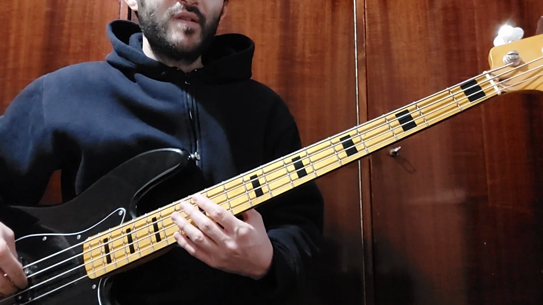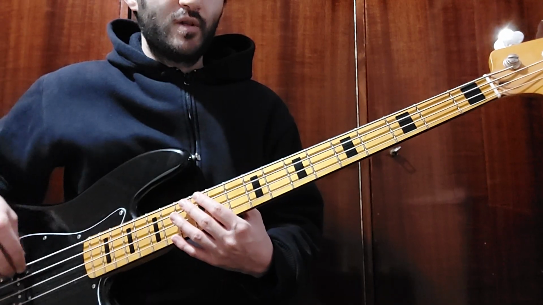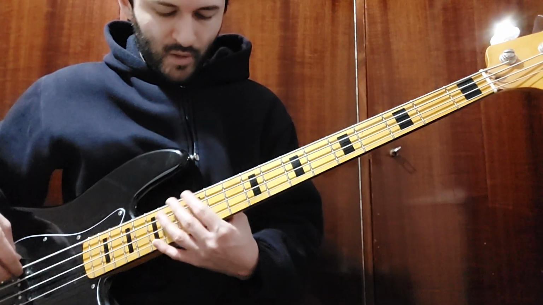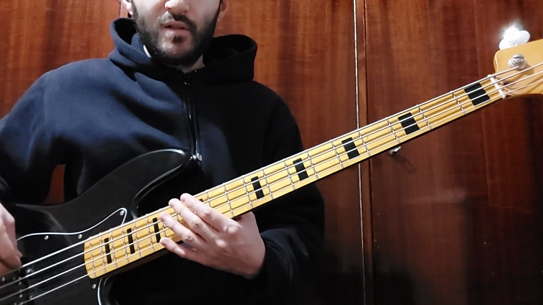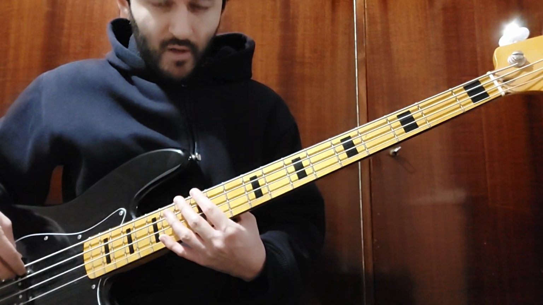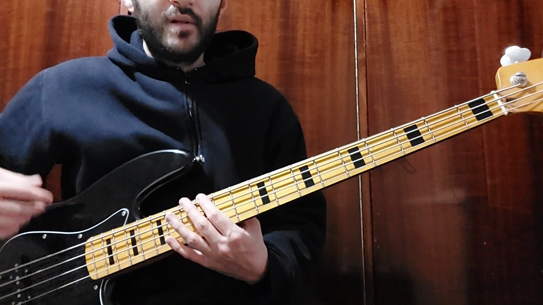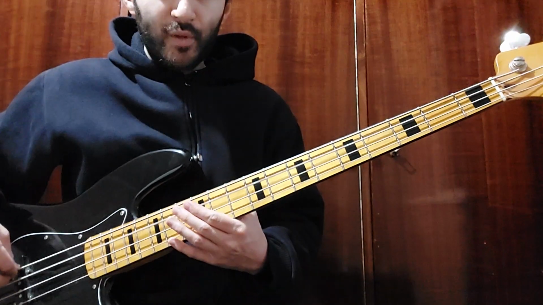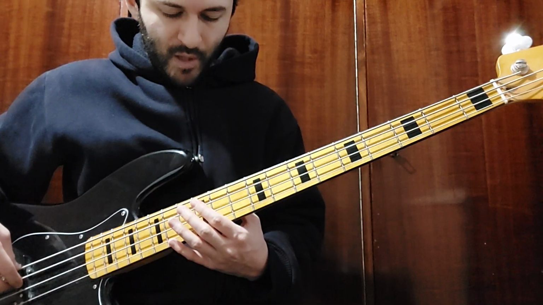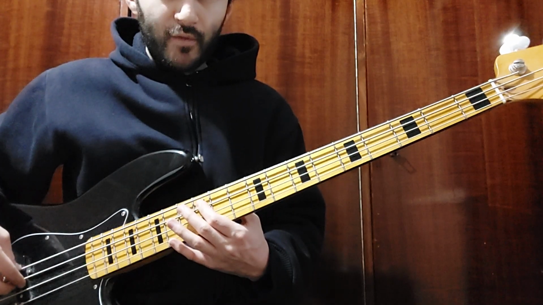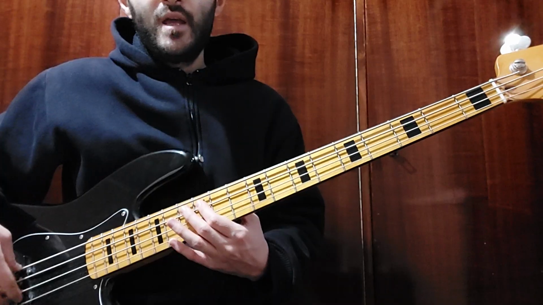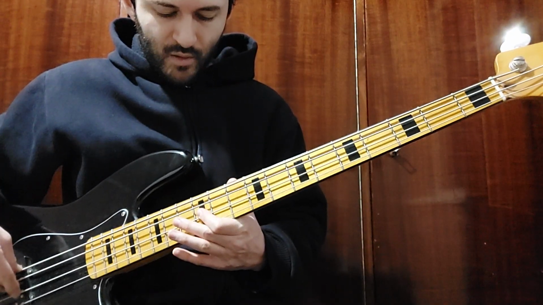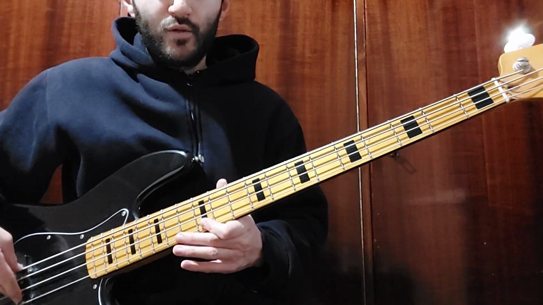After 12 frets, you get the same note again. So the open E string will play an E note, and then on the 12th fret, it will play another E note, which is an octave higher. The A string will play an A when plucked open, and then on the 12th fret, you'll have another A. Same thing for the D string, one octave higher on the 12th fret.